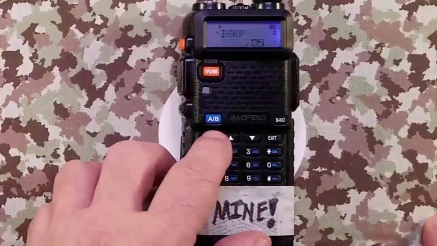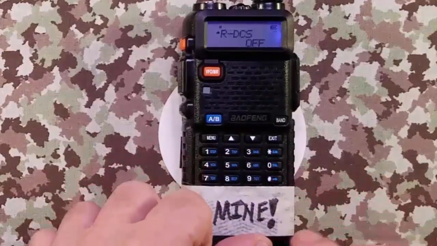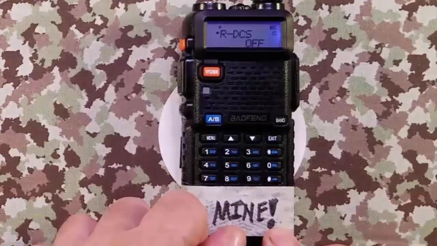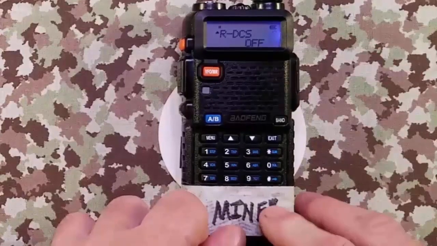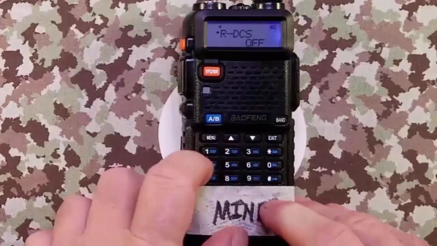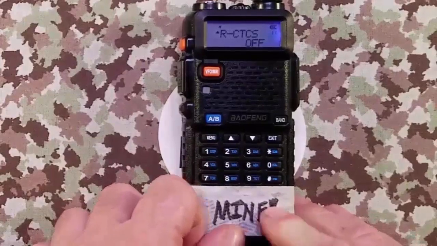So if I go to menu and I go 1, 0, that's going to be R DCS. And for my ham heads, you know exactly what DCS is. Right now it's set to off, and it's set to off for a reason. The other one is actually menu 11. So if I go menu 1, 1, that is our CTCS. It is also set off.